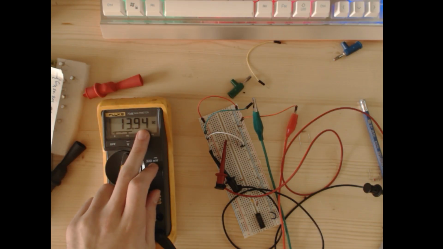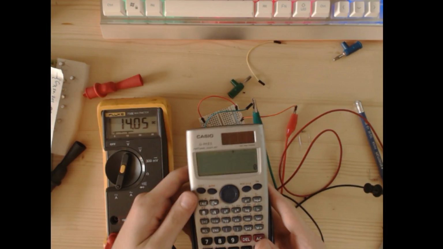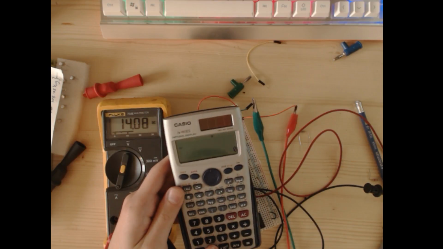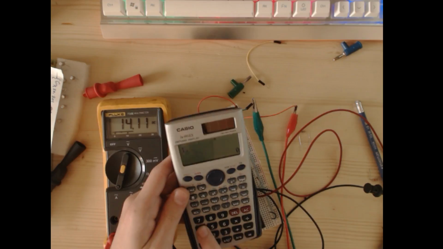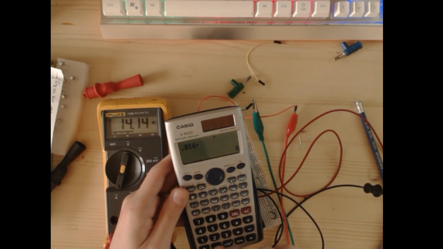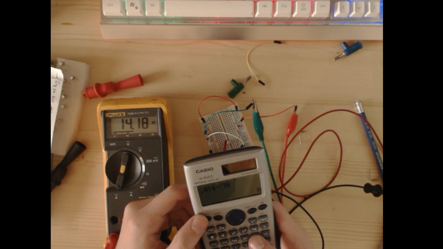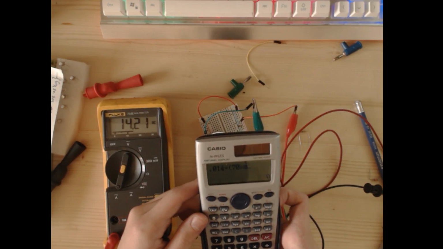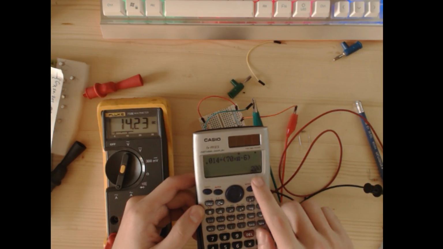Power. So we measure 13.93 milliamp. So if we take our value of 14 milliamp and divide by 70 times 10 to the negative 6, we get a value of 200 beta.